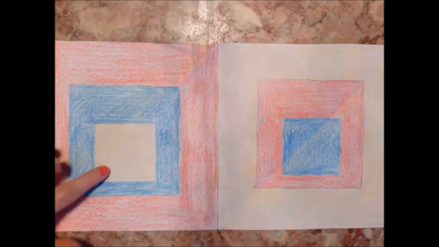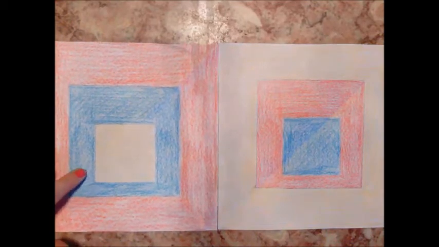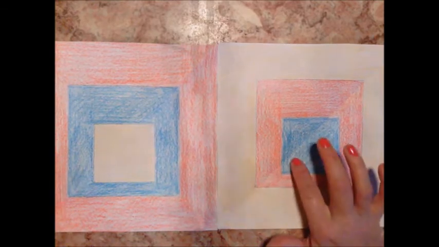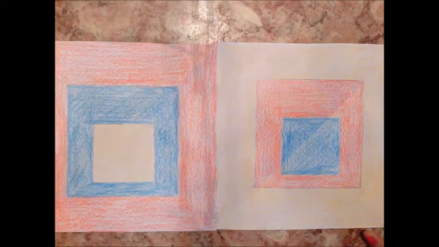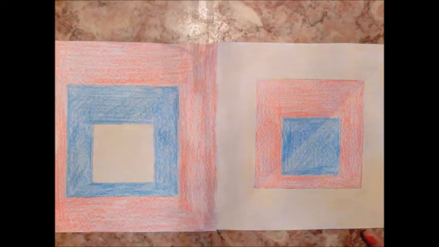And I want you to look closely here. When you look at the image on the left, when you see the light orange next to the blue, and then compare it to the one on the right with the dark orange next to the blue. If you're looking carefully, you'll notice that the blue on the right looks darker.